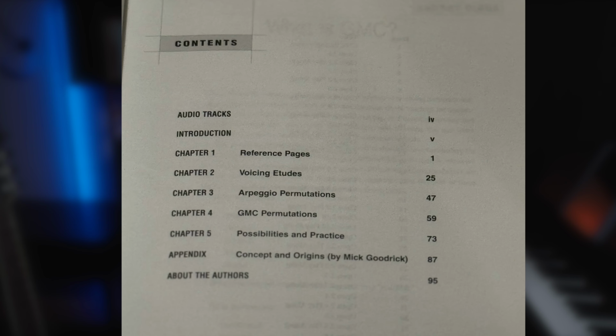For those who don't know, this was the last concept that Mick published in a book. However, a lot of people don't understand the material very well, especially since the explanation of how this concept was created is at the end of the book instead of the beginning. But check out this video where I'm gonna explain this concept step by step.